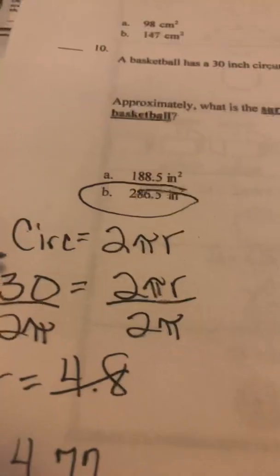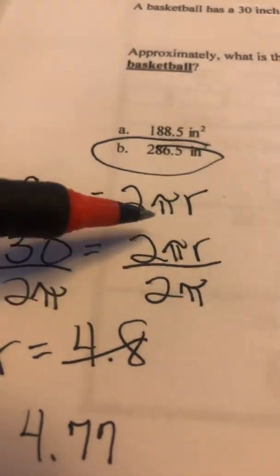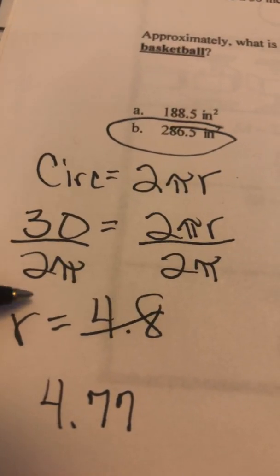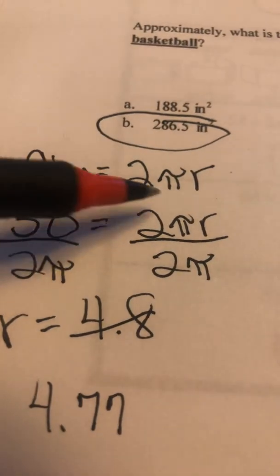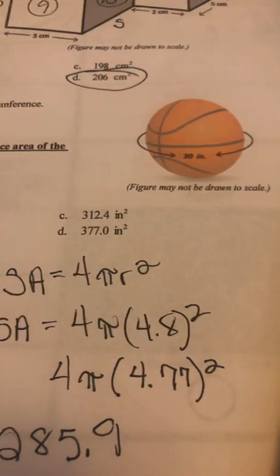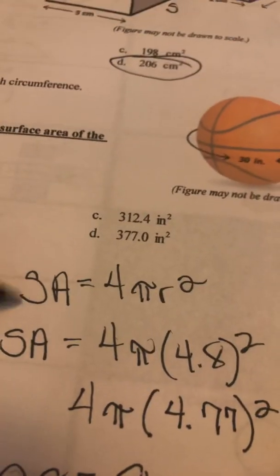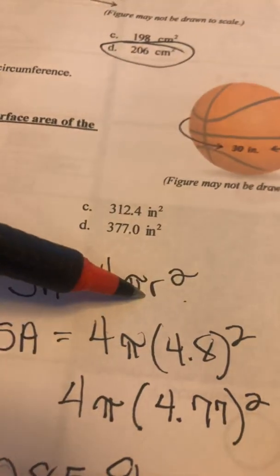So once again, we find the circumference is 2 pi r, and then we put the 30 over 2 pi is equal to 2 pi r. So we're going to solve for r. We have to actually get our radius here. We don't have a radius. They gave us a circumference. So we can use the formula for a sphere once we get the radius. So we do have to solve for that radius first.